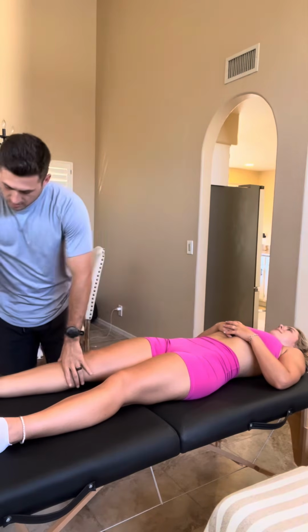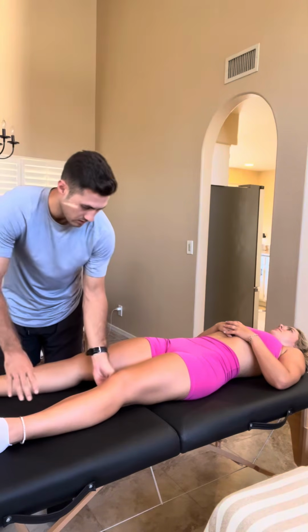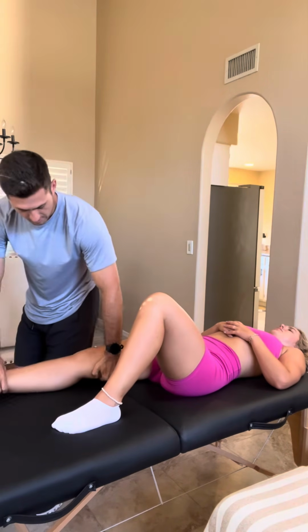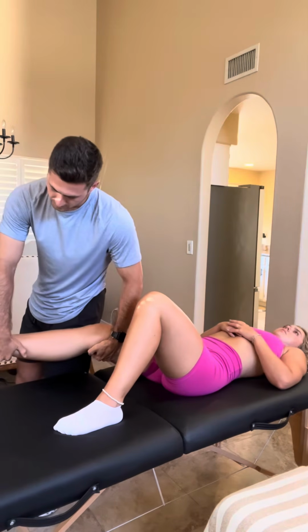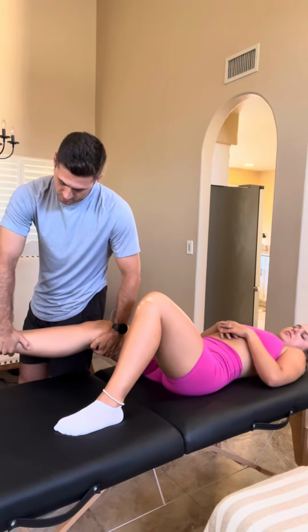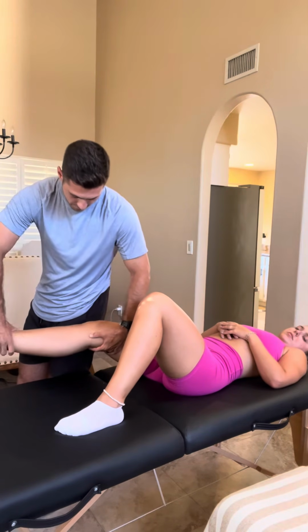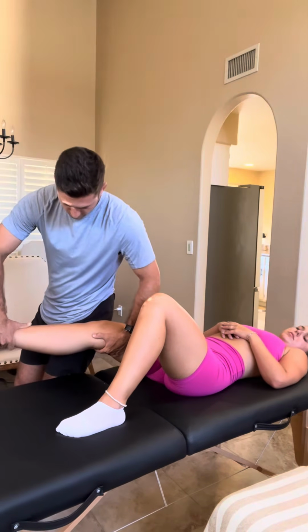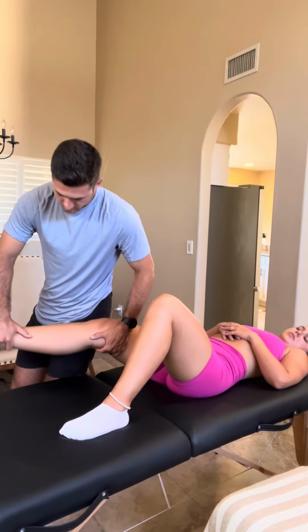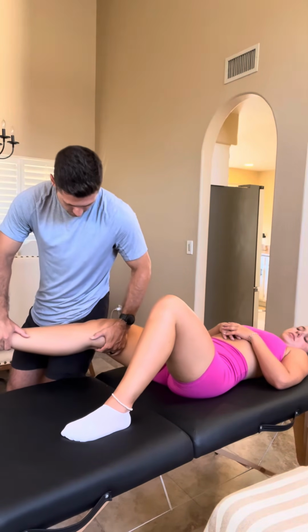Okay. So what I'm going to be doing here is I'm just going to have, we can bend this knee here. So we can have that up there, and then I'm going to stabilize with my hip here, and then what I'm going to do from here is feeling for the medial joint line, and then from here what I'm going to do is I'm just going to apply stress to that area there. Good. Any pain with that?